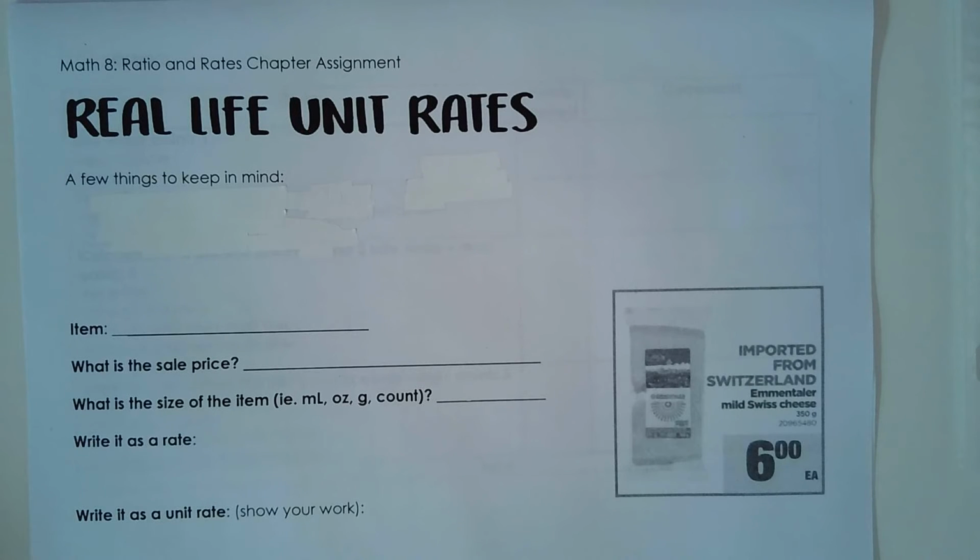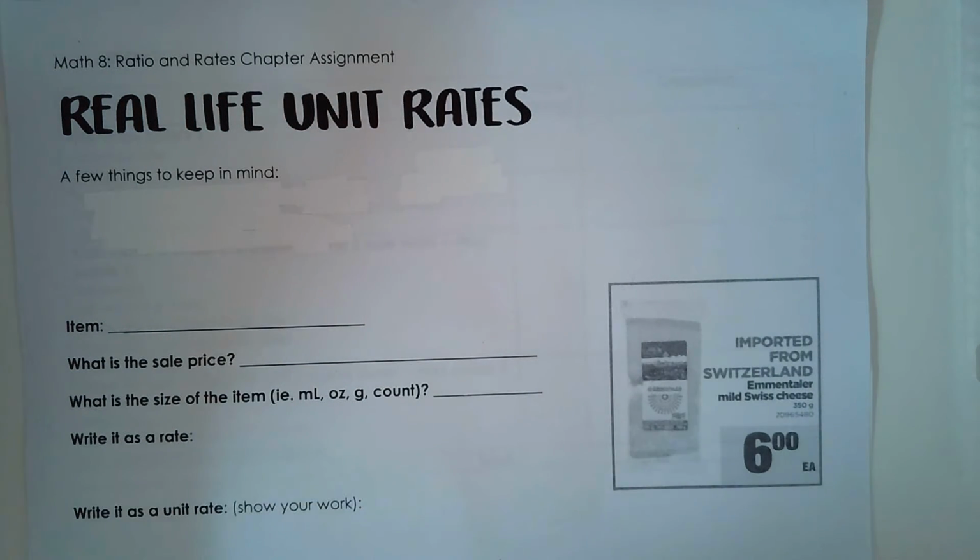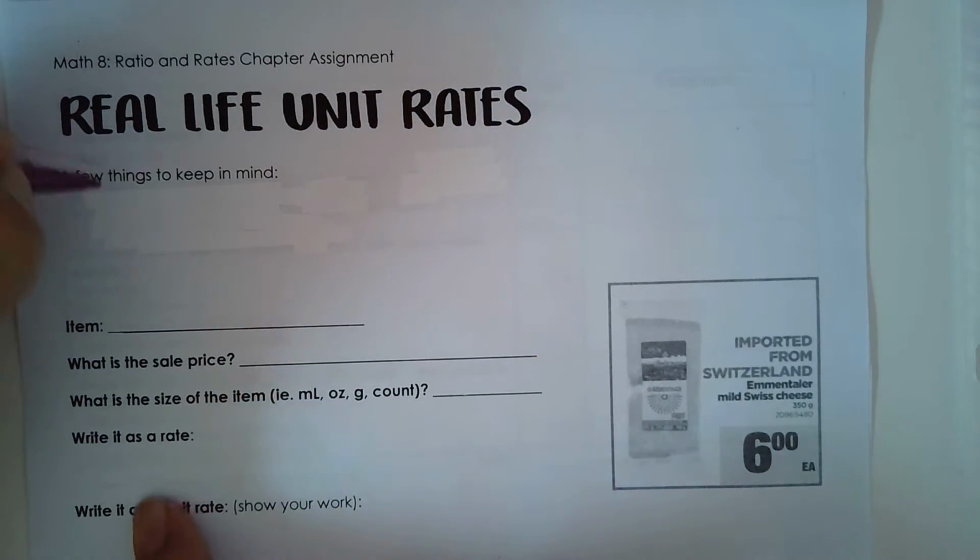So before I start, a few things to keep in mind. When we're writing out unit prices, we always want to have money on the top. So money is always the numerator.